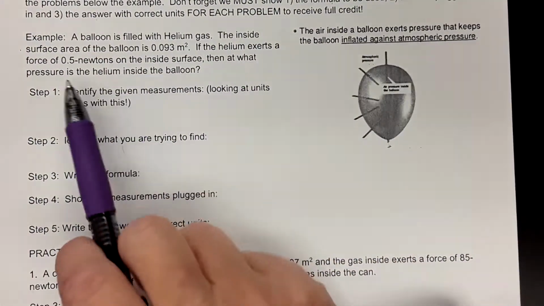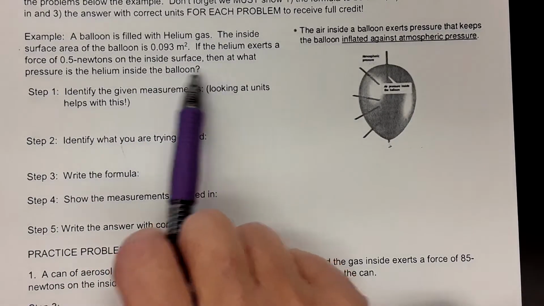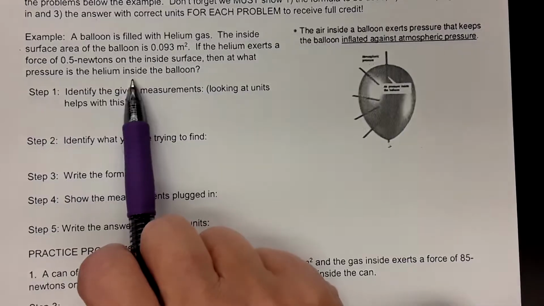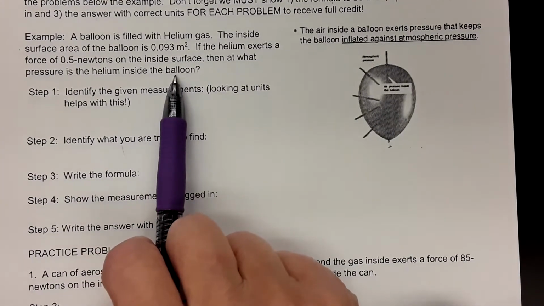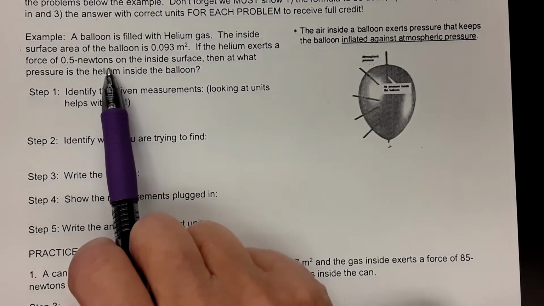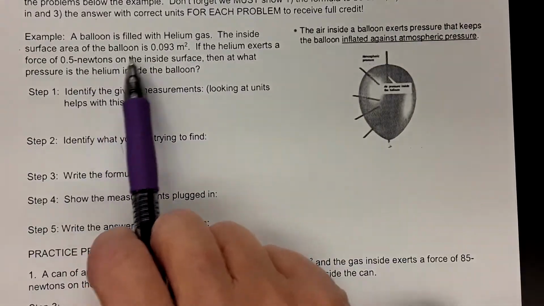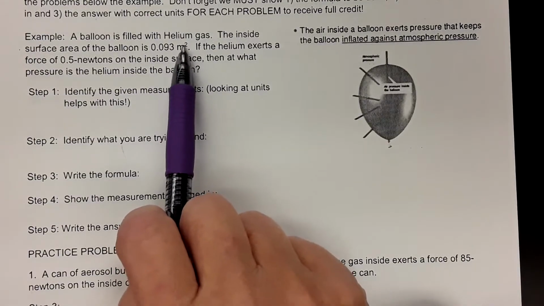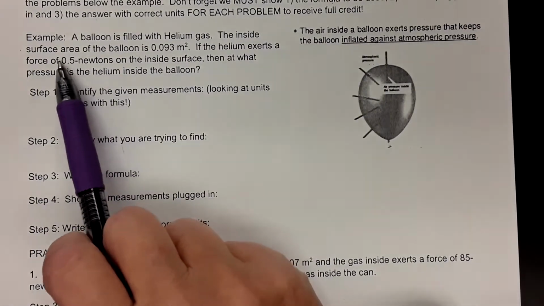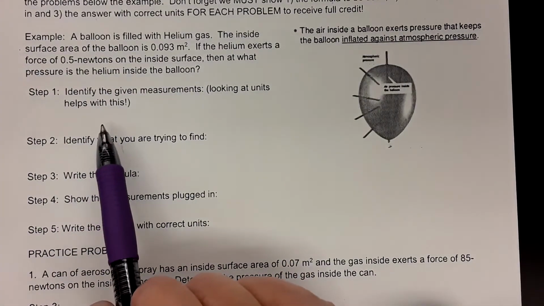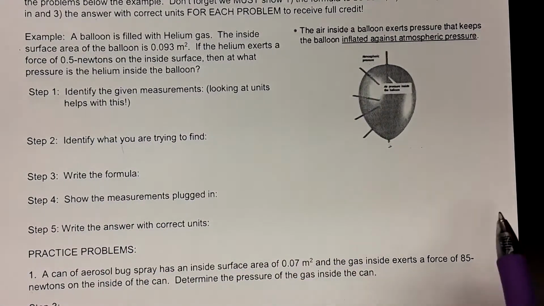If the helium exerts a force of half a newton on the inside surface, then at what pressure is the helium inside the balloon? If this is the pressure of the helium inside, then for every meter squared, it's going to exert 0.5 newtons of force. We want to know the pressure.